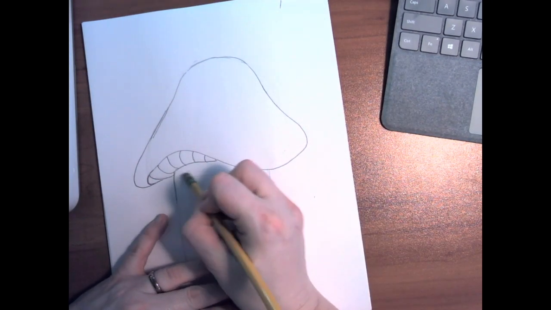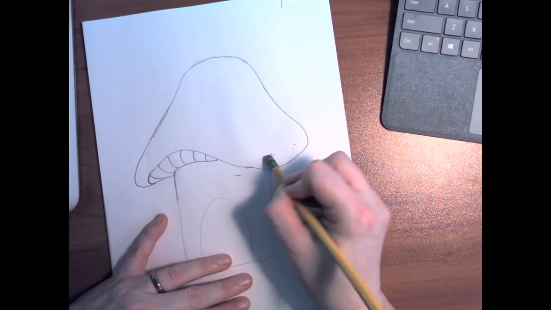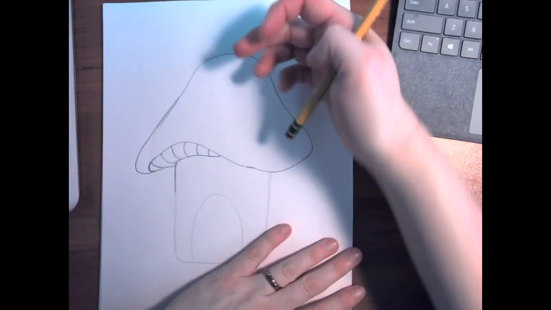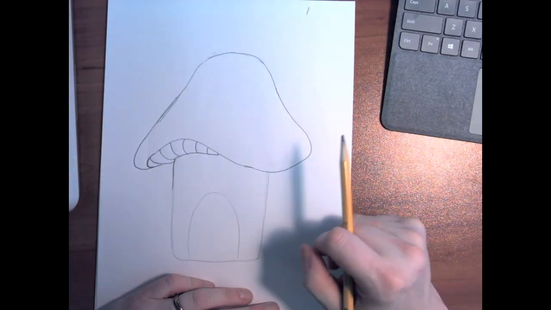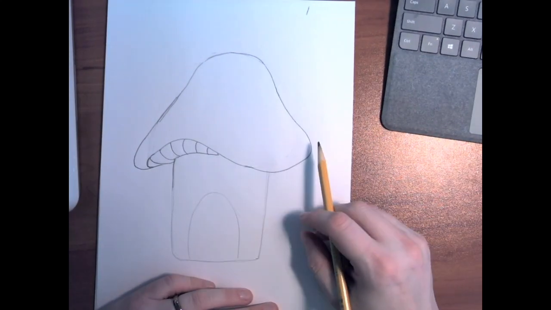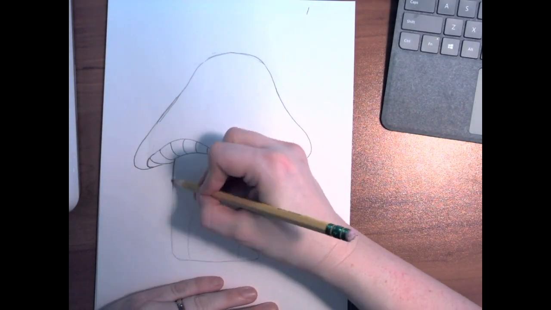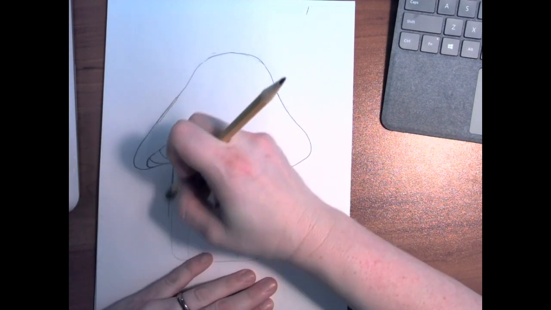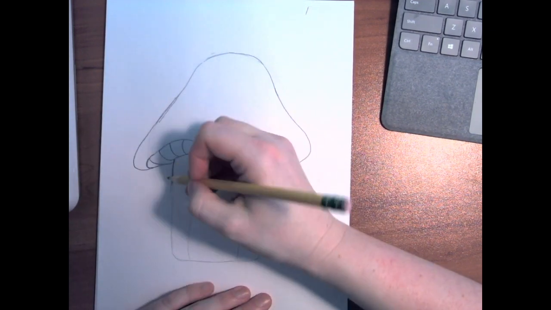Now, I'm going to erase this part because that was originally part of the big dome that we drew. And look, now we've got a mushroom top. Now we're just going to start adding some details to the house. It's not really going to be all that hard. We're going to make this line a little bit darker.